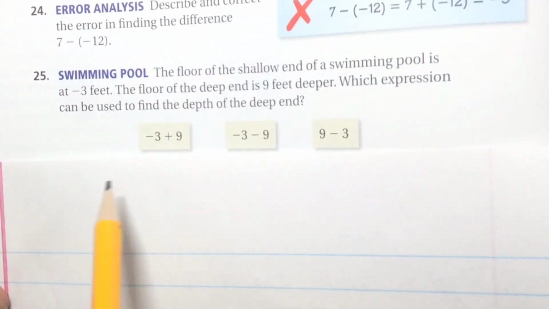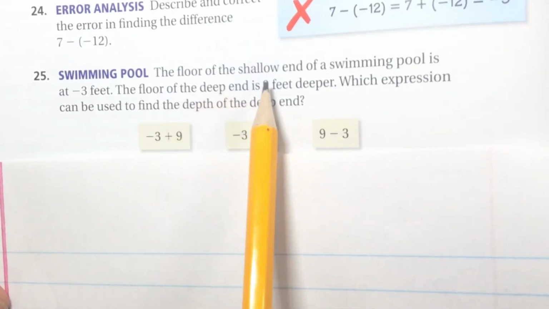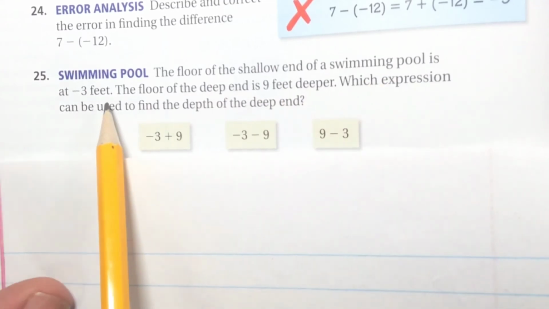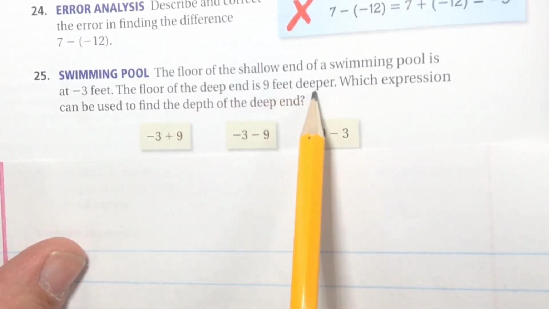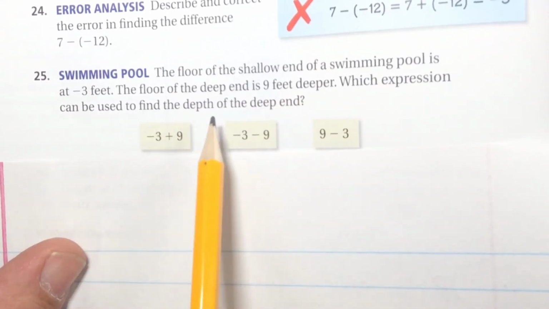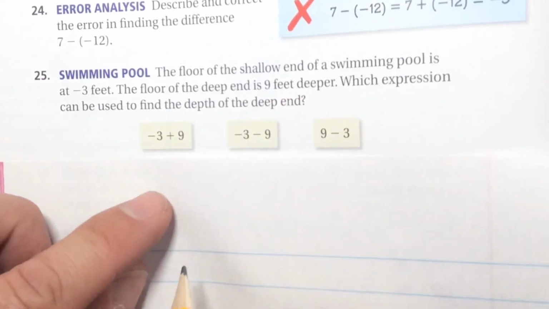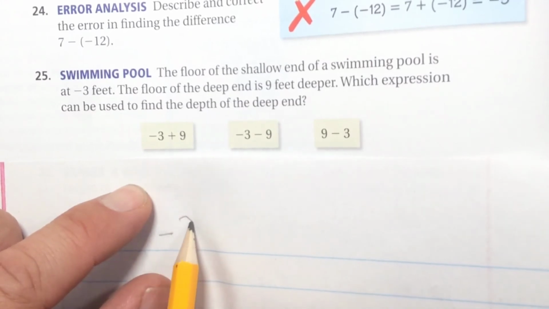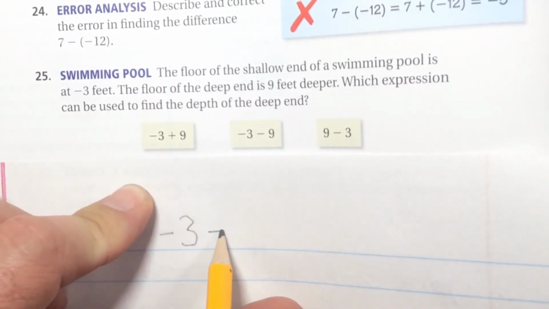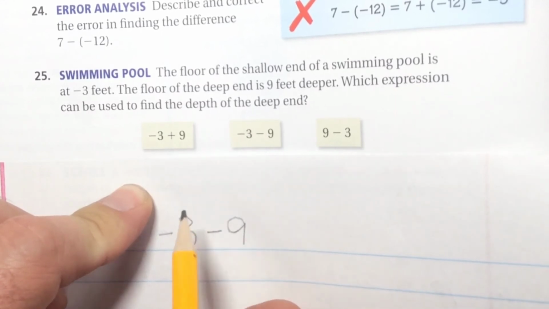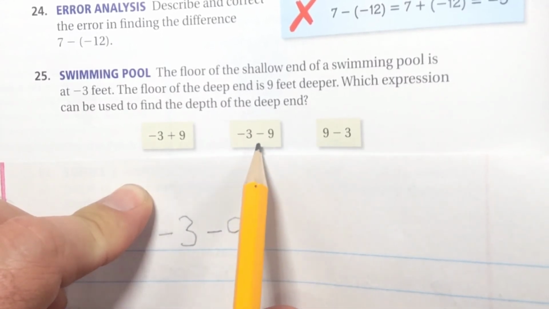For this problem here, the floor of the shallow end of a swimming pool is at negative 3 feet. The floor of the deep end is 9 feet deeper. Which expression can be used to find the depth of the deep end? Well, we start at negative 3, and then we take off an additional 9, or we subtract 9. Negative 3 minus 9, right there.